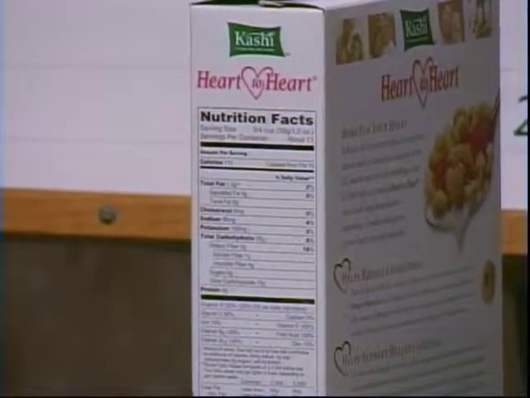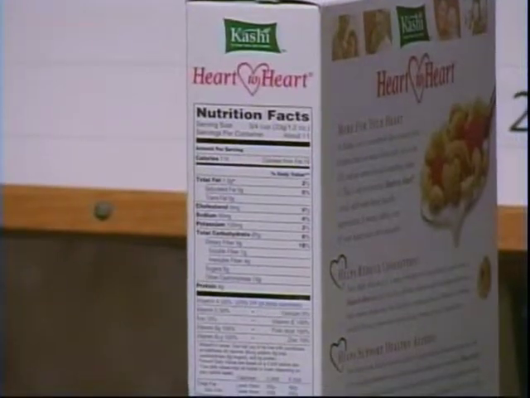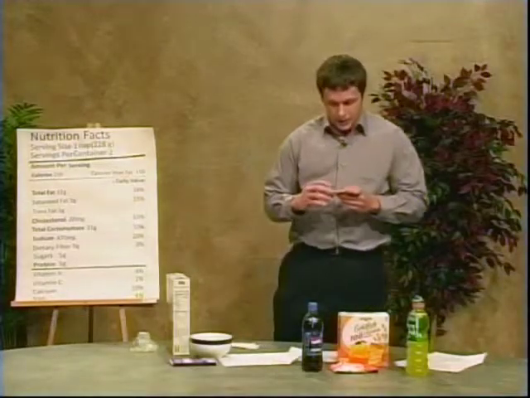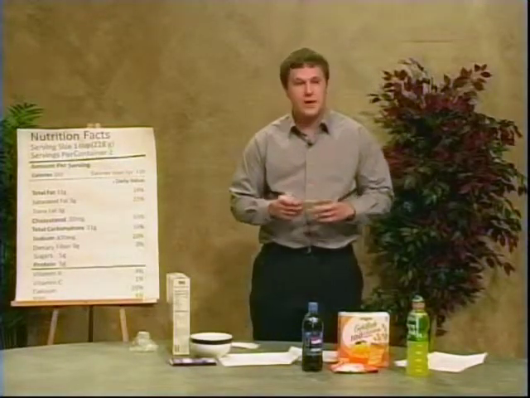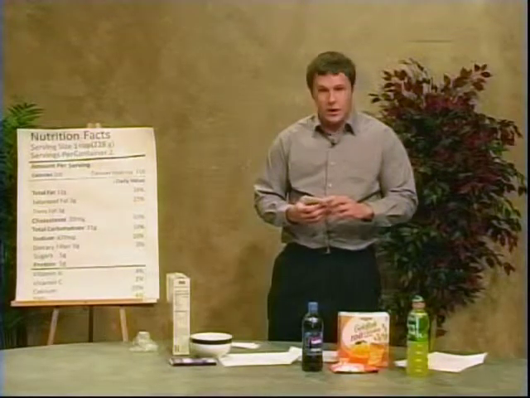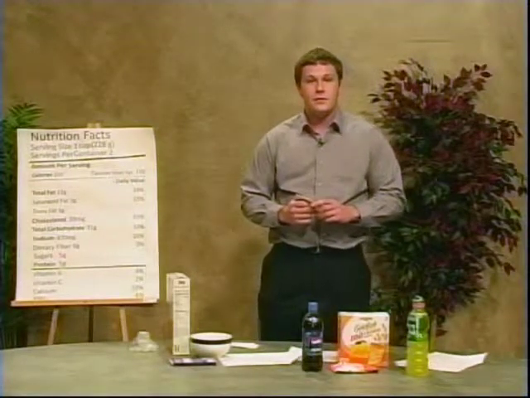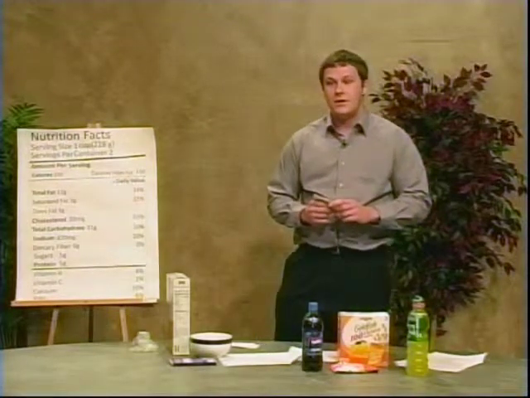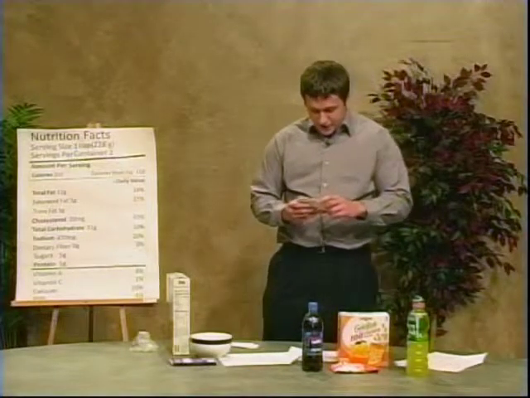And so to summarize, it's important to read nutrition labels carefully and pay attention to serving sizes. It's important to remember that you can enjoy a variety of foods. The key is to moderate but not eliminate.